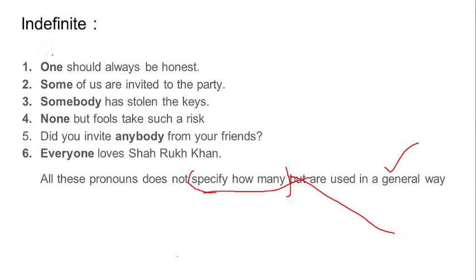If you take the example number one, "One should always be honest." Here there is no particular noun, no particular subject, but this pronoun is itself the subject. It does not specify who it is. It just says in a general way that one human being should always be honest. It generalizes.